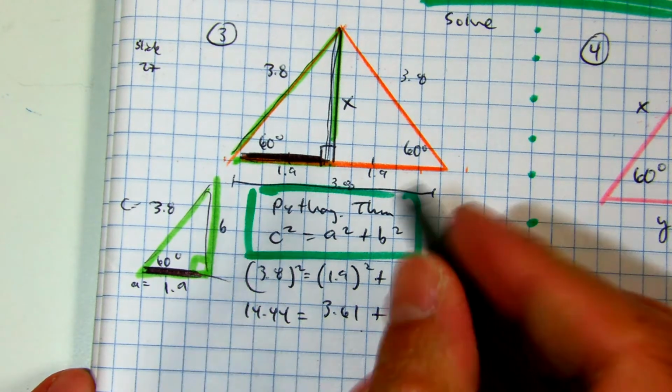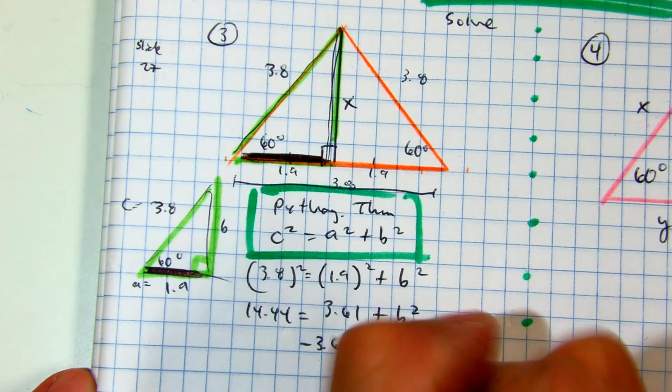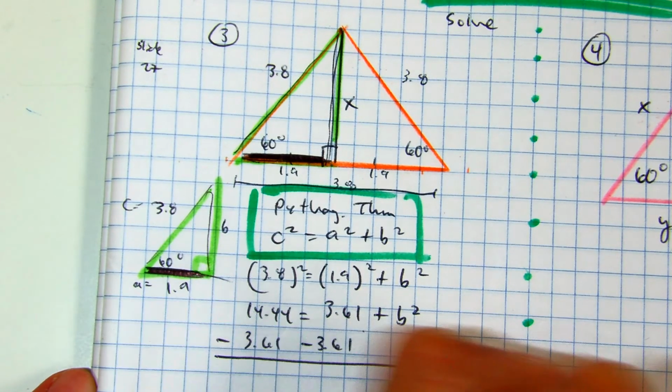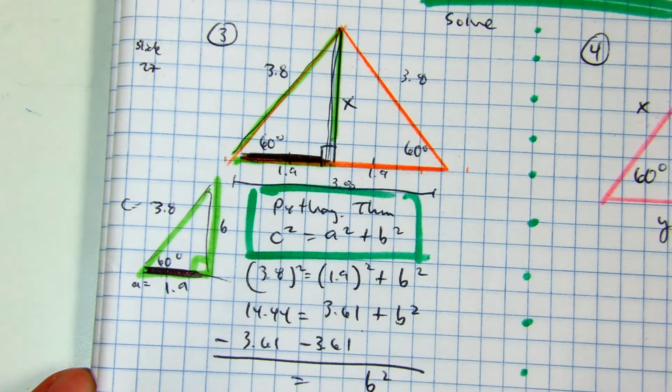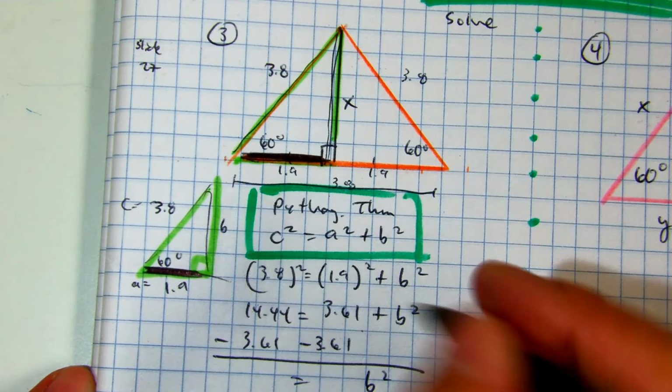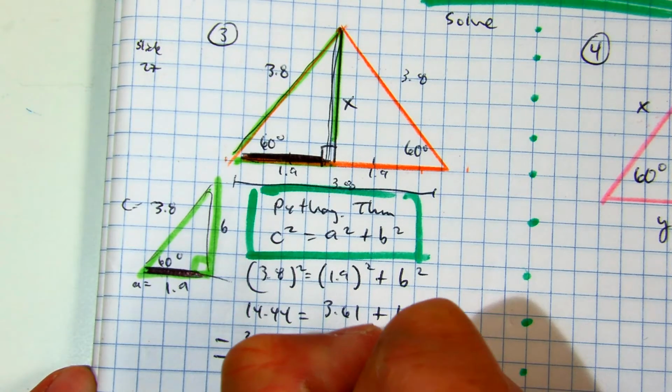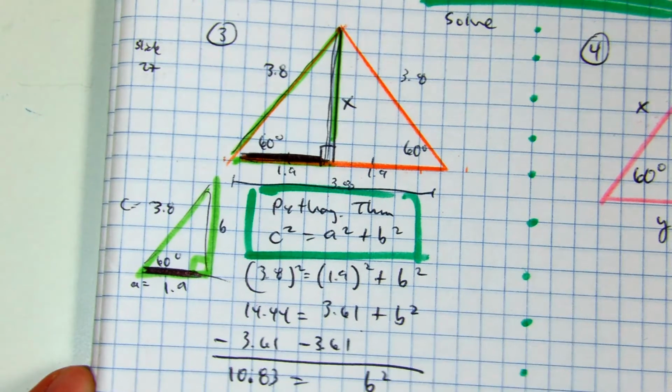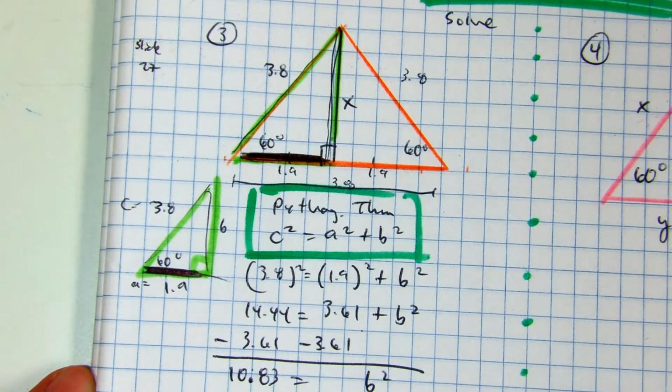I'm going to subtract it. 10.83. And then I can take my square root.